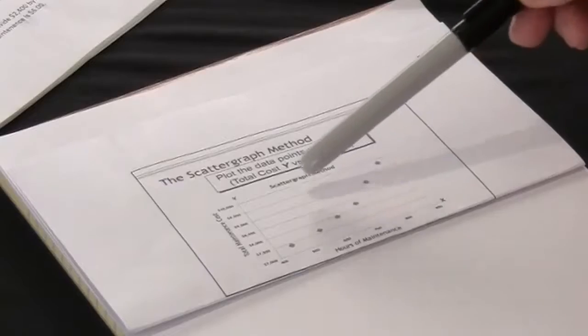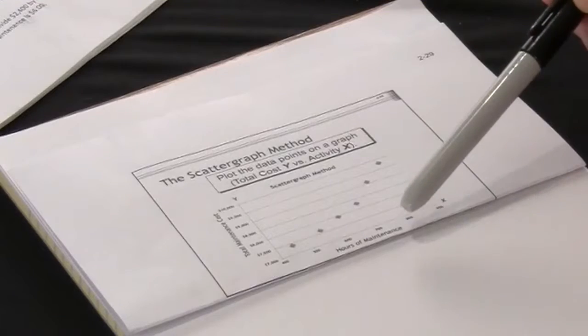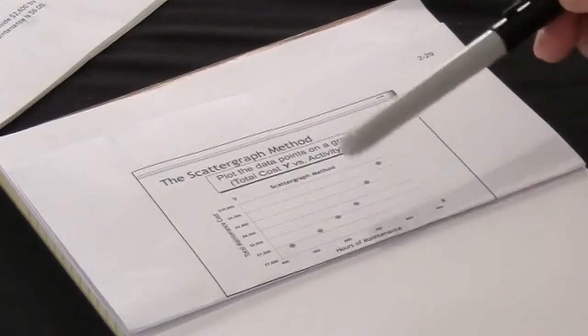Now let's just assume that this plot was not linear. Well, then that would suggest that the independent variable that you're using, hours of maintenance, is not correlated at all to the dependent variable, total maintenance costs. Search and find another. You might find it the next time, or you might find it the next time. But if you can't find it, then there's no correlation between any of those. You're kind of up a creek.